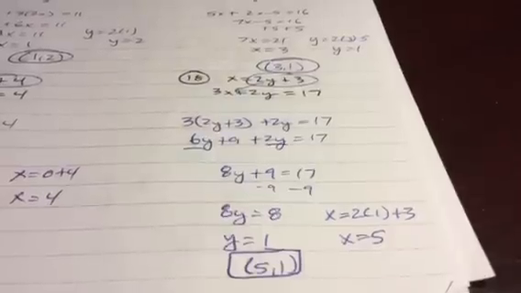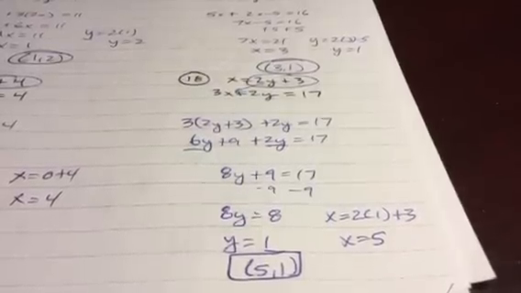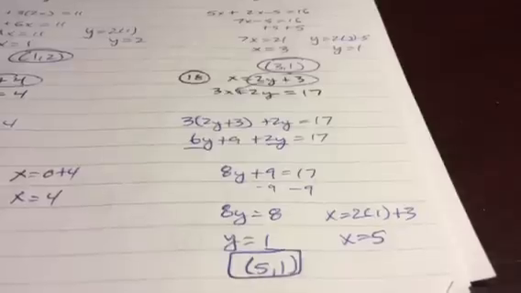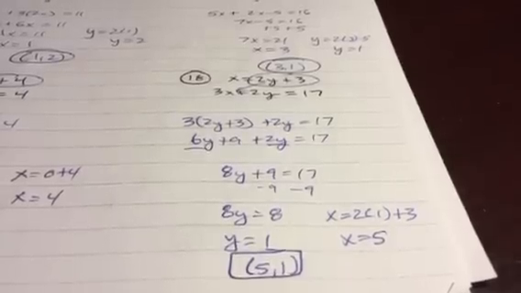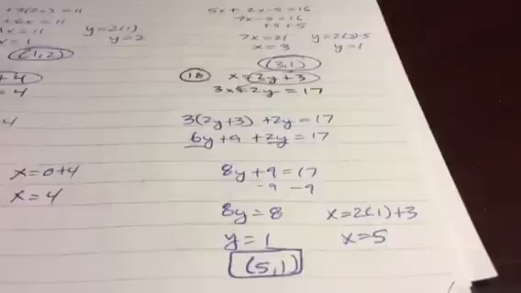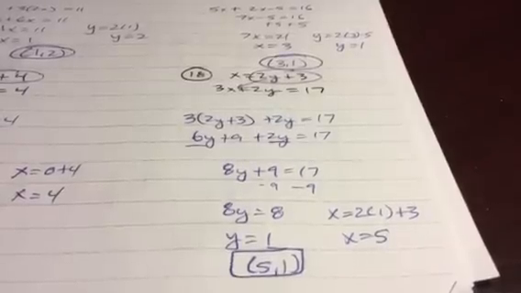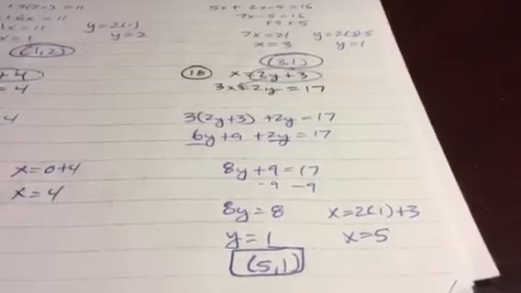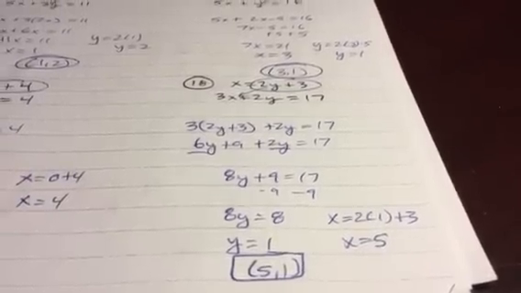You're going to plug 2y plus 3 in for x in the second equation. So it's going to be 3 times that quantity, 2y plus 3, plus 2y is 17. Add the y's together, 8y. Subtract 9 from both sides. Y is 1. Plug 1 in for y. X is 5.